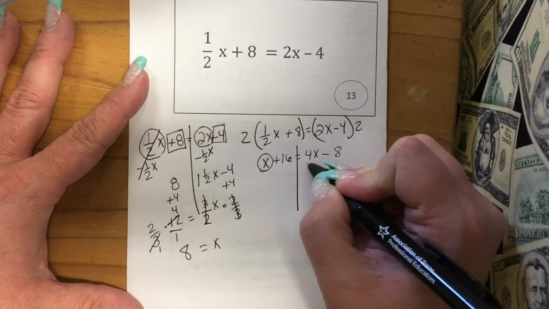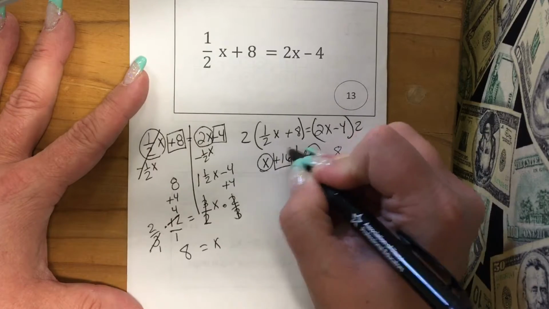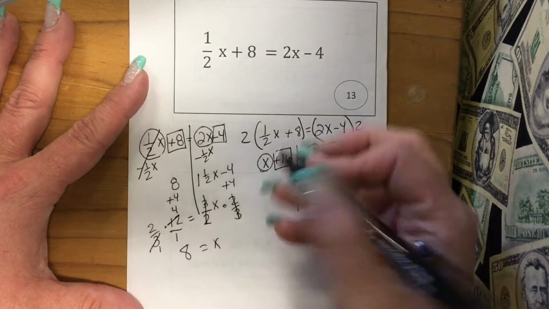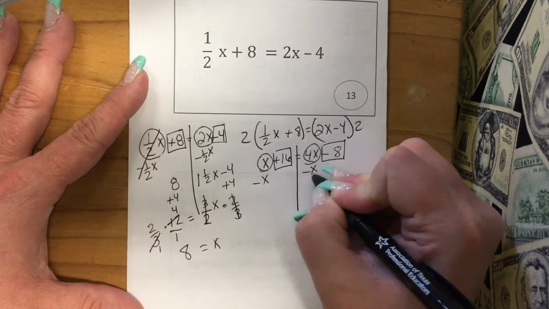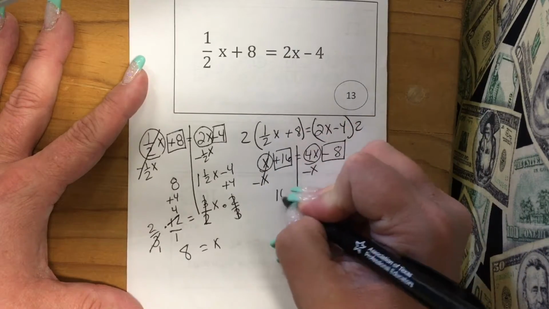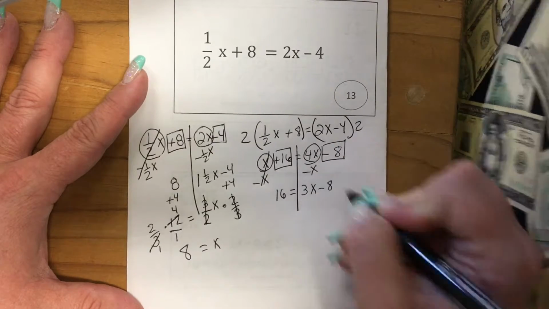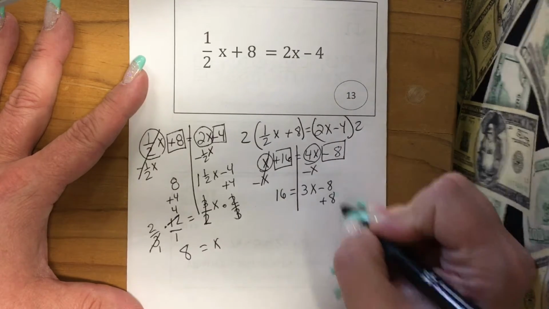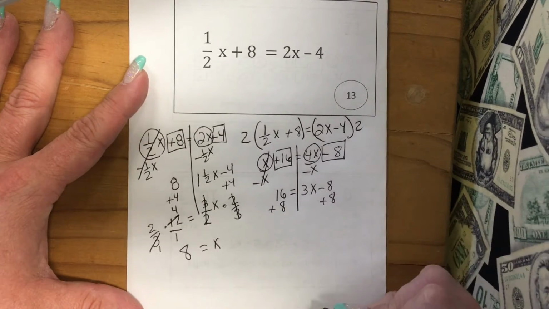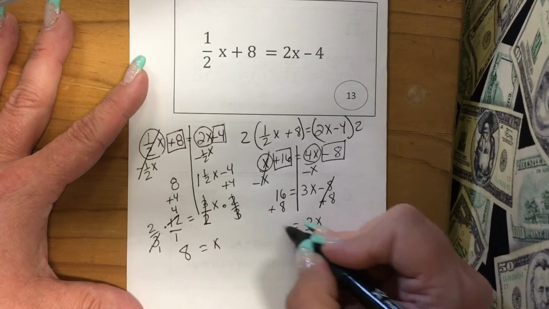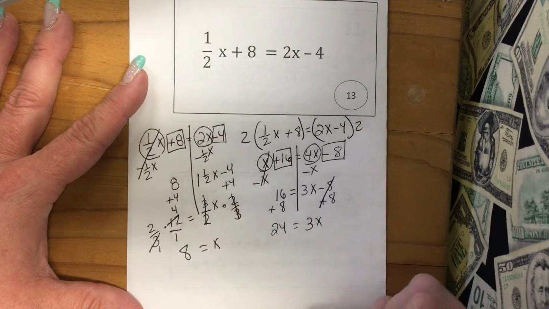So circle everything that has to do with the variable, box in everything that has to do with your numbers. So I'm going to subtract x from both sides. This is going to subtract away, so I have 16 is equal to 4 minus 1 is 3x. I'm going to add 8 to both sides to undo the minus 8. That subtracts away, so I have 3x is equal to 24.